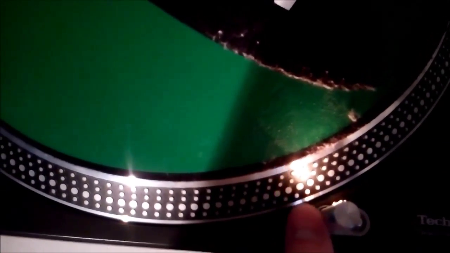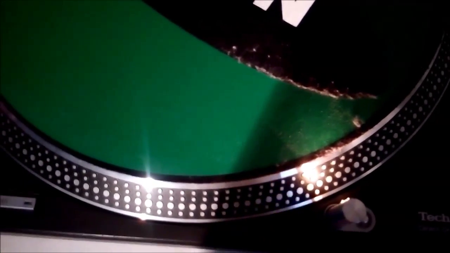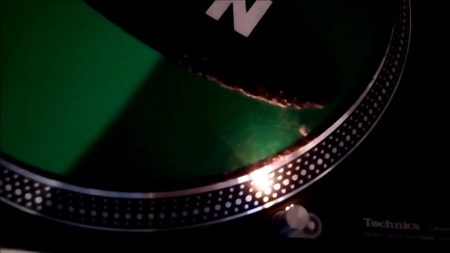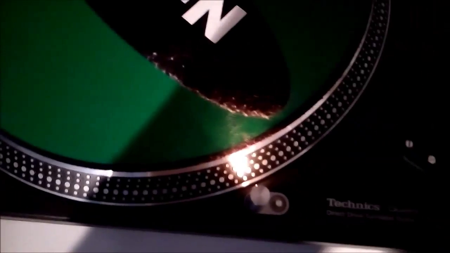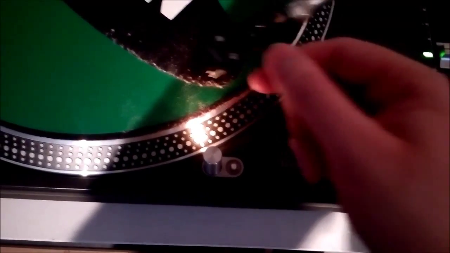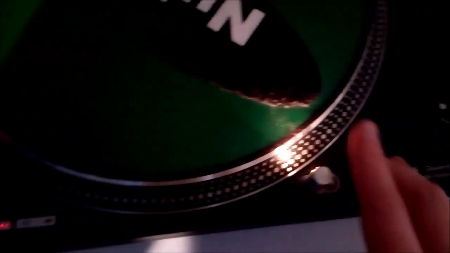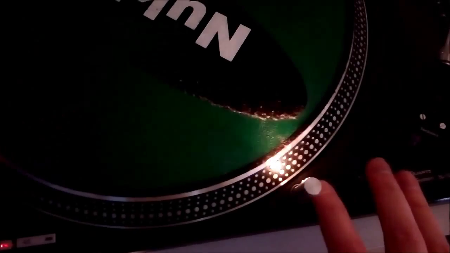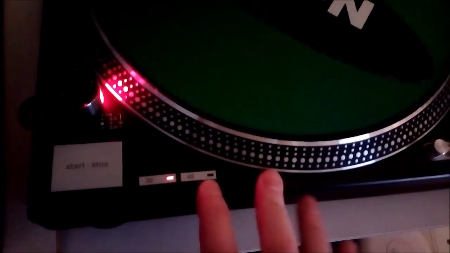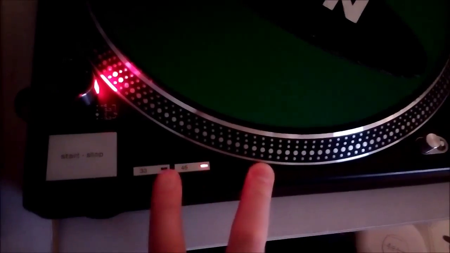Your target light, obviously in a dark club, you might need that to see where you're putting your stylus down. Obviously the arm pops up and pops down. Now you've got your RPM speed, 33 and 45 RPM selection there, and your start and stop button.